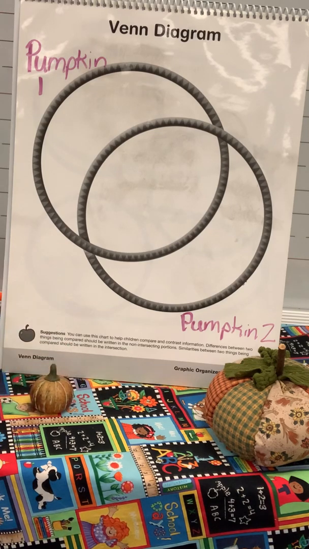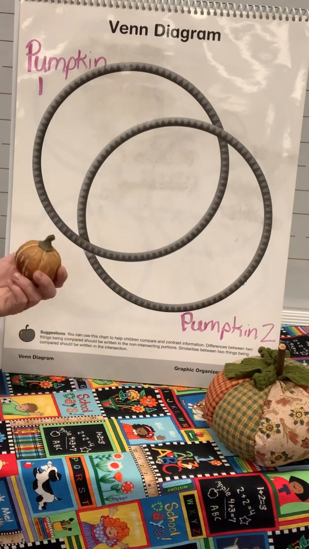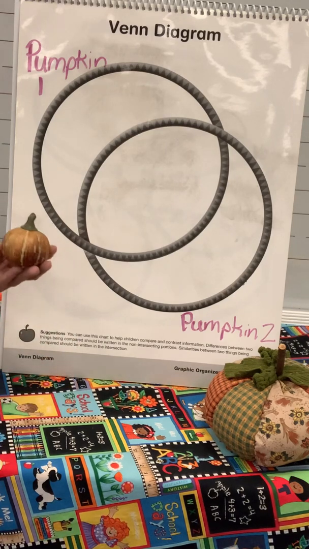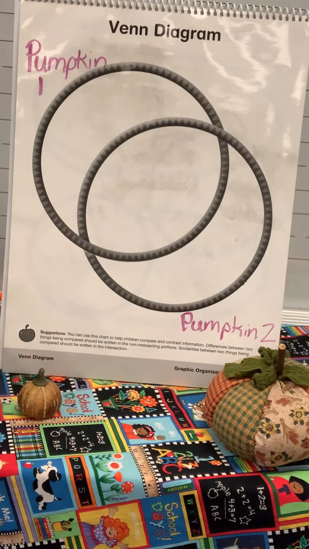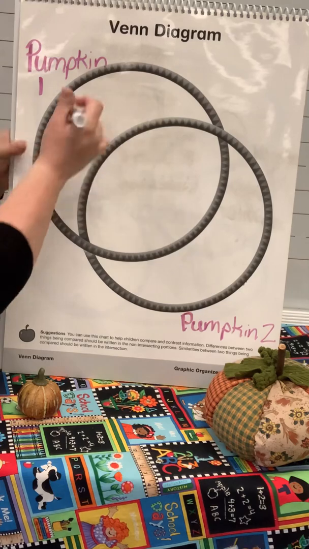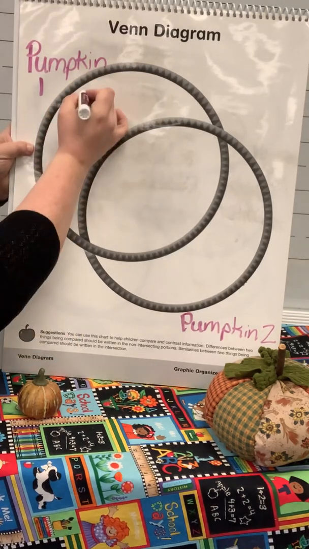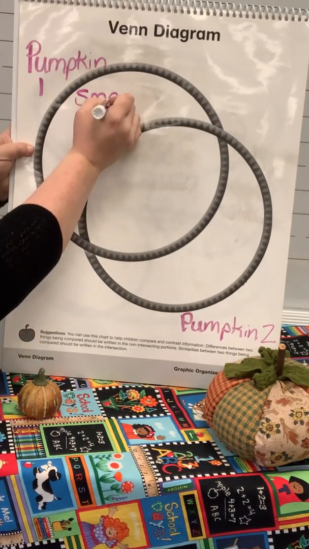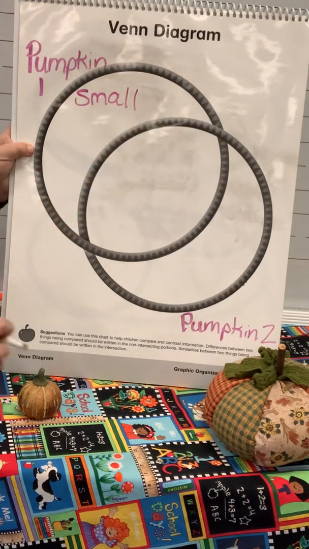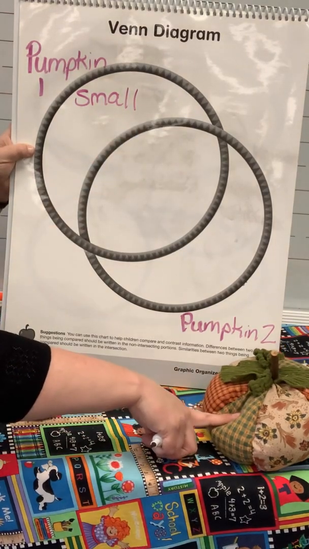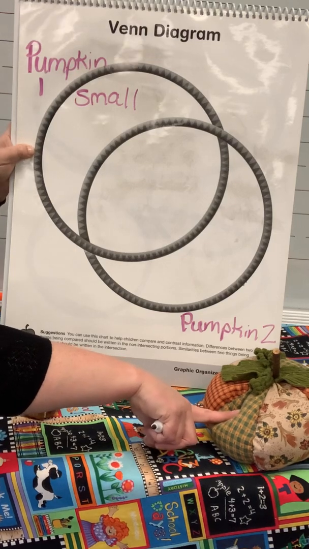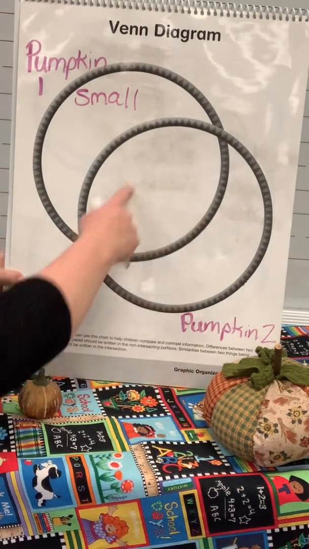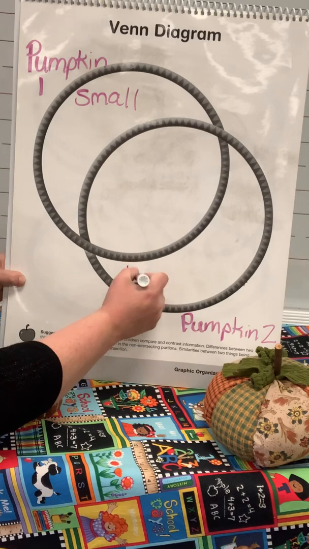All right, let's see. Well, let's look at this pumpkin. I say this pumpkin is small. Would you say that? This pumpkin is small. So pumpkin 1, I could write on the pumpkin 1 side, small. Now, is pumpkin 2, I forgot to ask that, is pumpkin 2 small or is that big? Yeah, it's big. So on the pumpkin 2 side, we're going to write big.